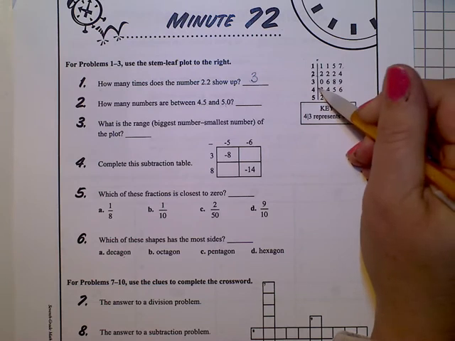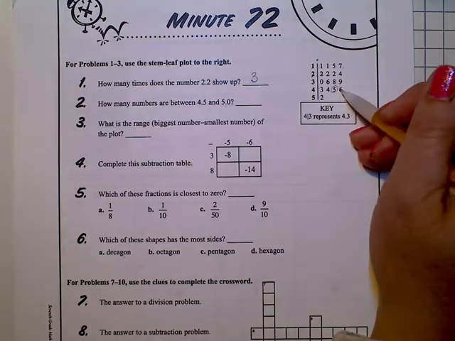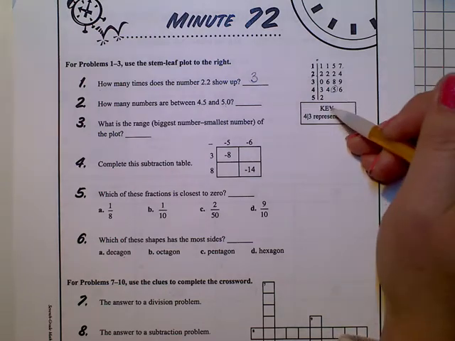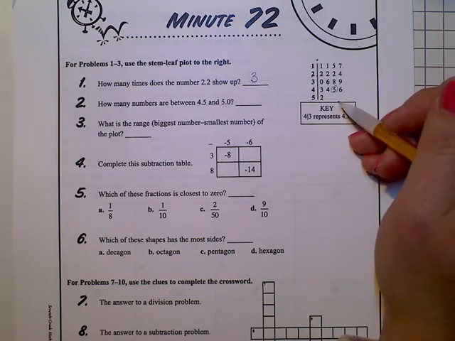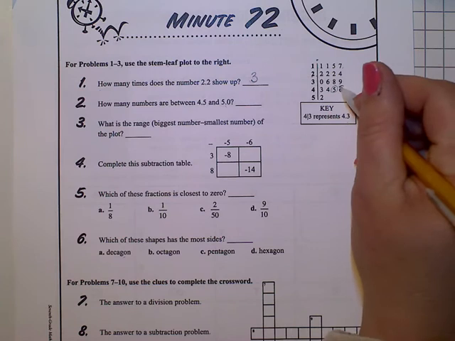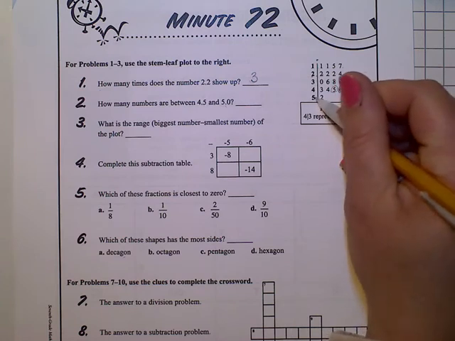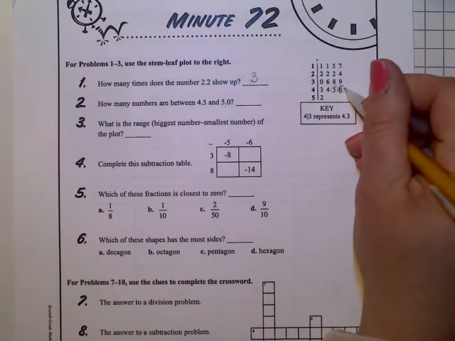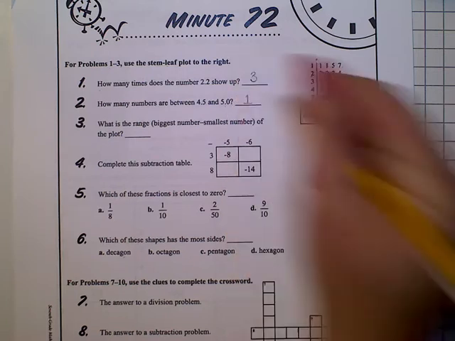How many numbers are between 4.5 and 5.0? So they're not including the 4.5. And so there's just one number. You're only looking at, there's no 5.0, so it's just 4.6, so just 1.